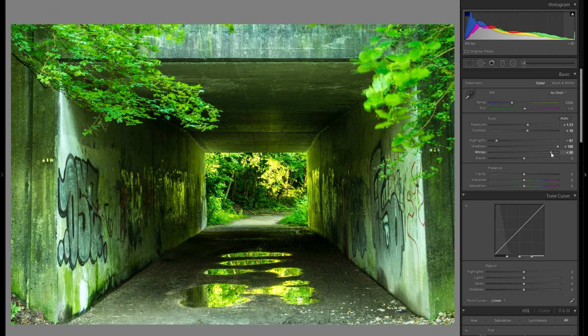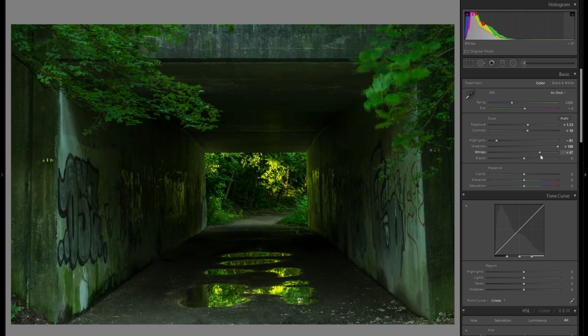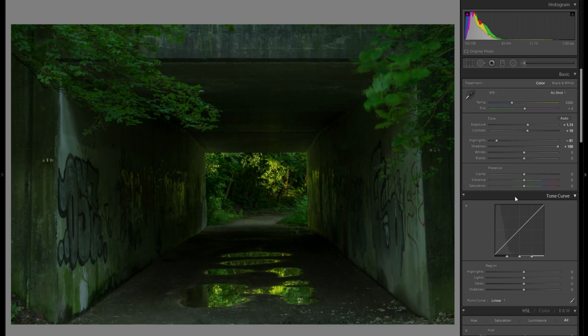Here you can also press down the Alt key so you see a mask, and everything that becomes any other color than black means that this area is clipped and there is absolutely no highlight detail in it anymore. So what I would suggest is to bring it up and stop before anything clips, and if it's still too much you can of course bring it further down, but around 45 here works pretty well. So that's once again the difference from before the whites to after.